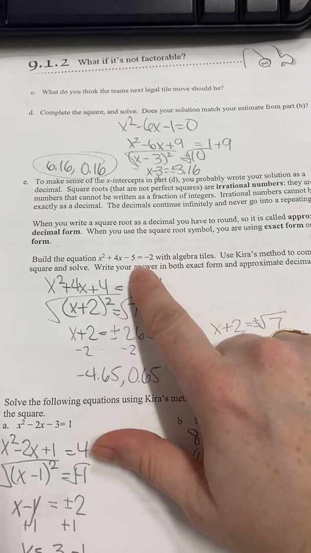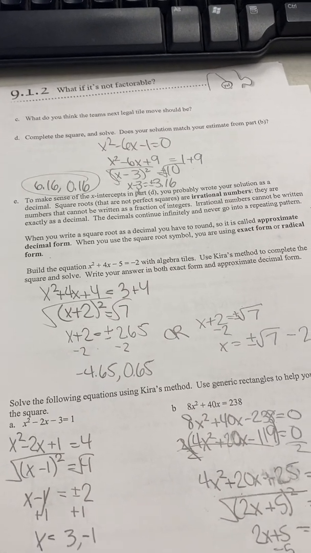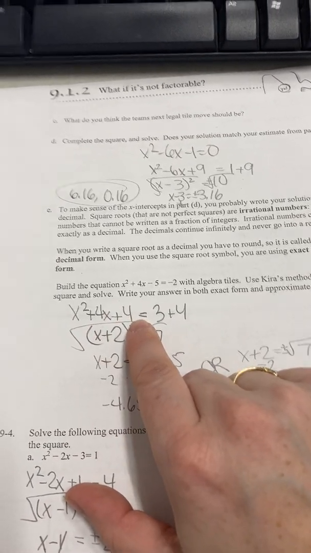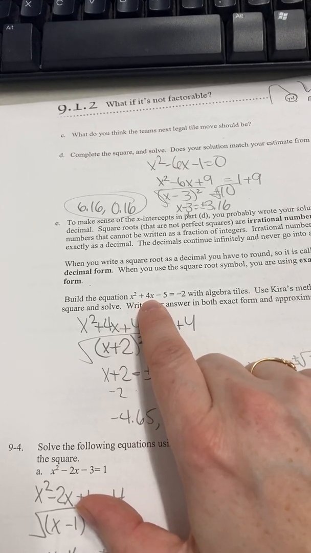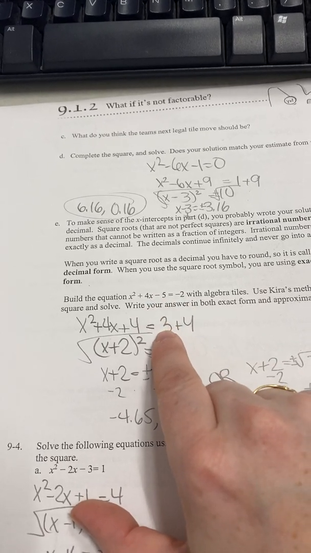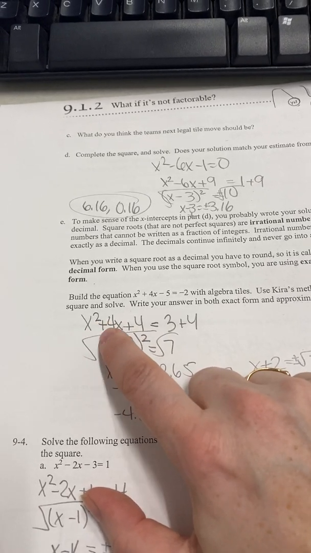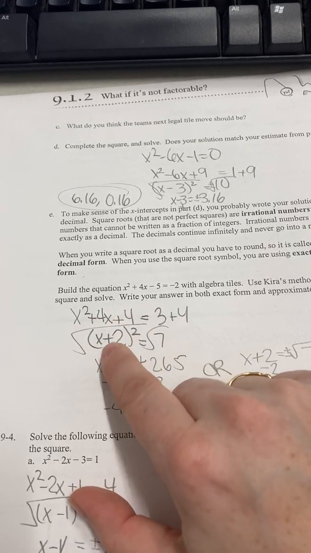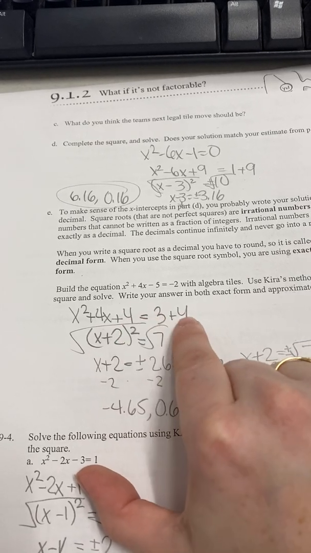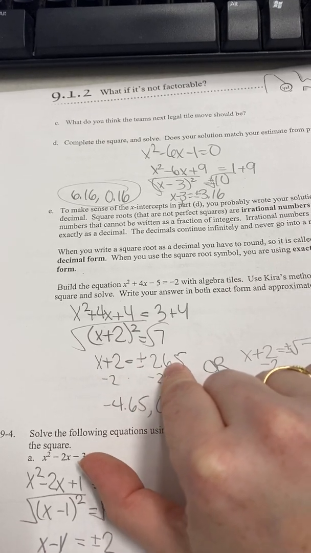So here's this equation. It said build it with algebra tiles. I'm just going to solve it the way we've been solving, completing the square. So we have x squared plus 4x minus 5 equals negative 2. So the first thing is you're going to want to add 5 to both sides, and that's where the 3 comes from. Then think about what you would have to do to complete the square. Divide this by 2, and then square it. So it gives you 2. So then you have the square, or x plus 2 squared equals, don't forget to add it to both sides, so it equals 7. Square root both sides, you get x plus 2 equals plus or minus 2.65.